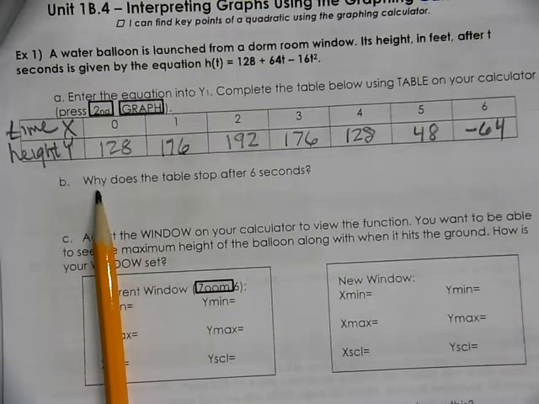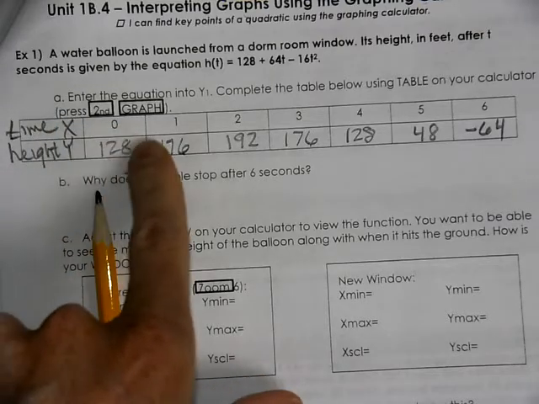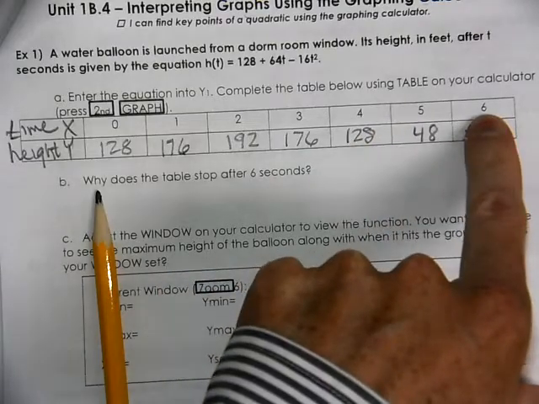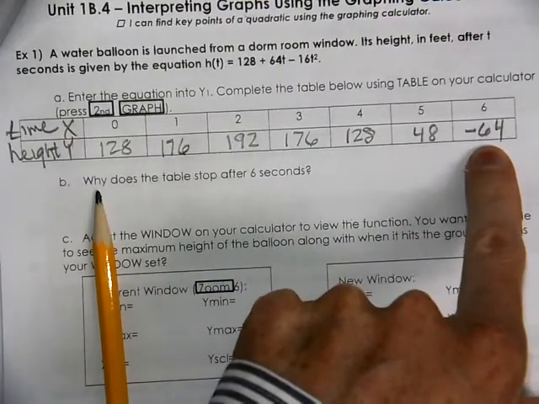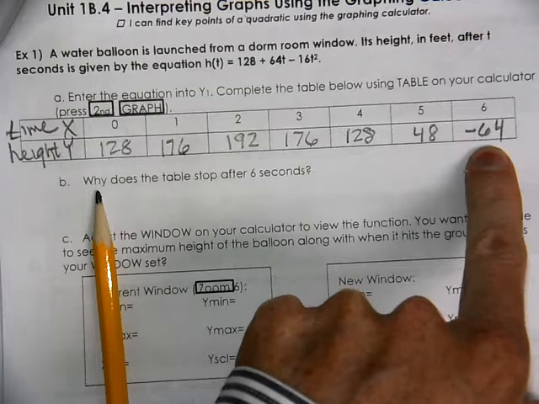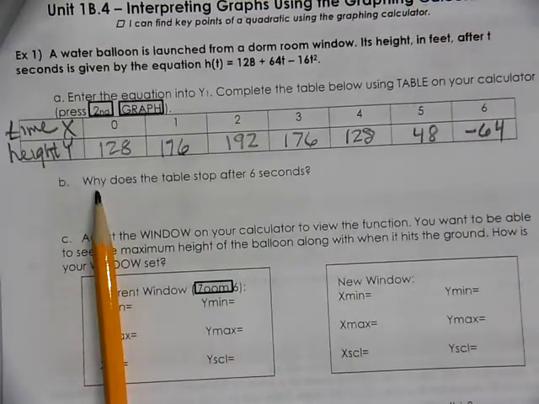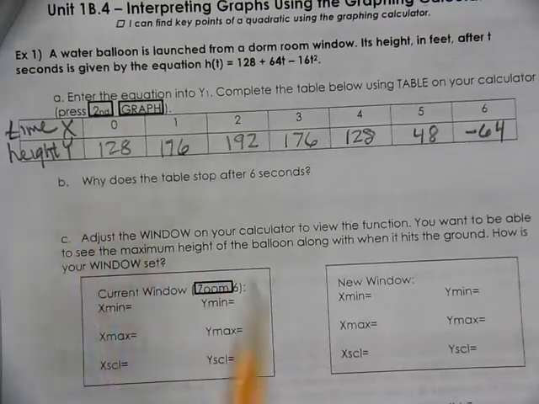Why does the table stop after 6 seconds? Well, when we look up here at the table from the calculator, we see that at 6 seconds we get into the negative zone. Right? Y's are negative. We're not too interested where the height of the balloon is below the ground.